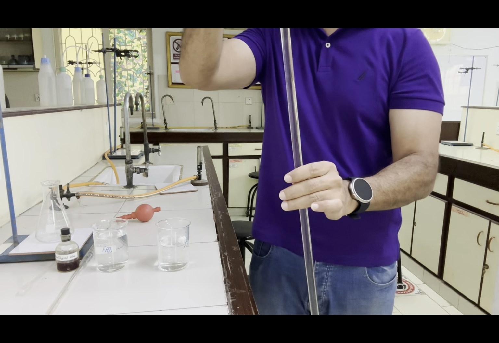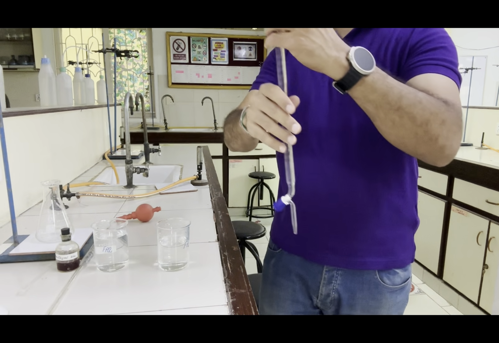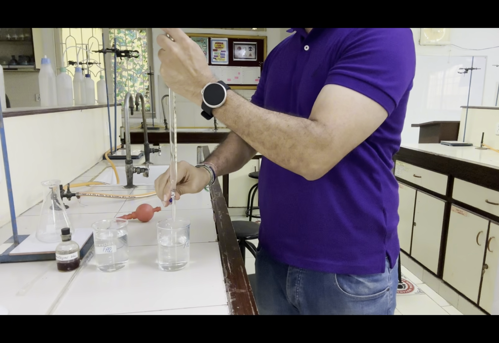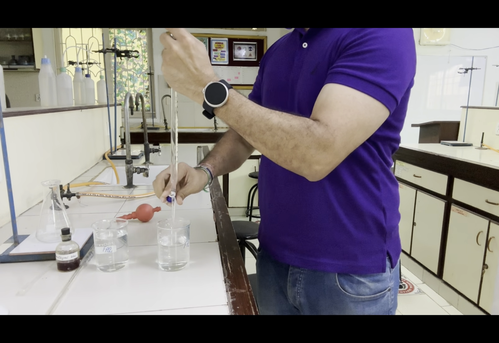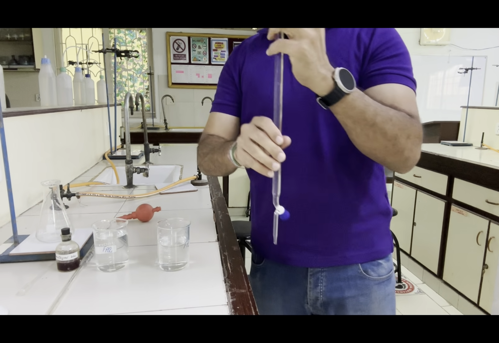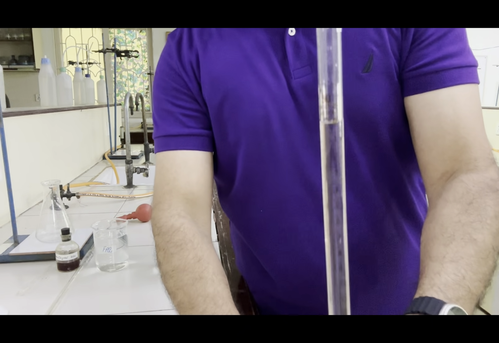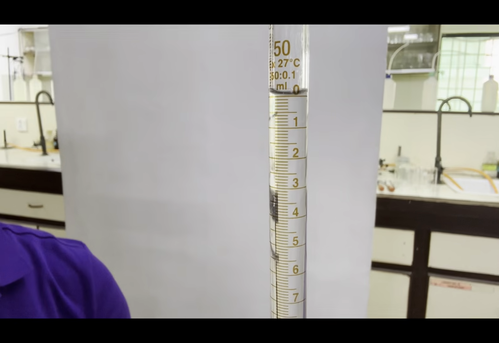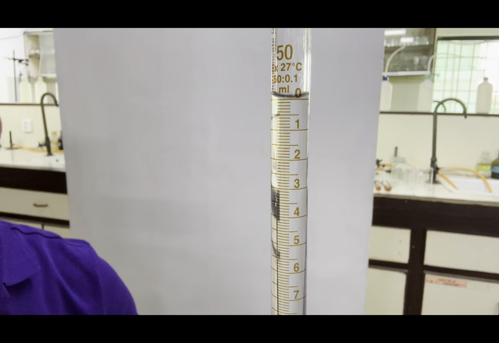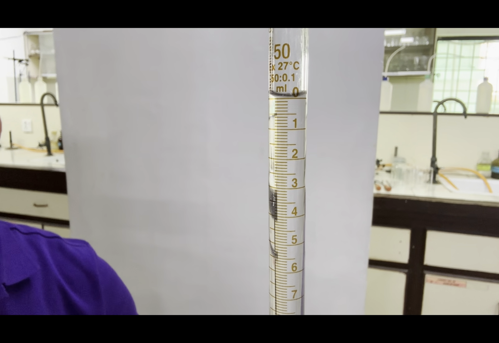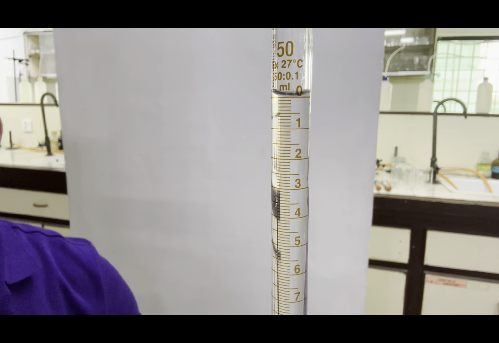If the solution gets a bit higher than that level, you can drain out a bit of solution. Now the mark is exactly 0. So this is our initial burette reading, 0.00.